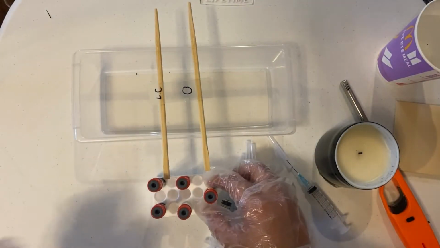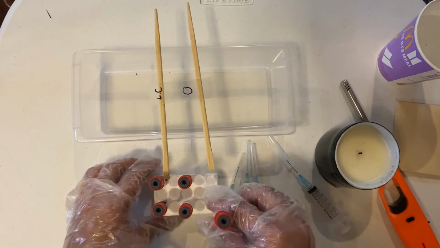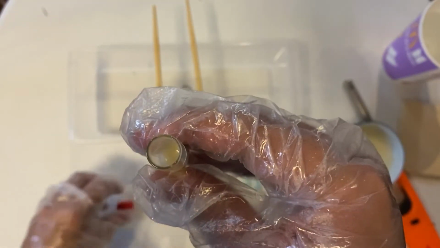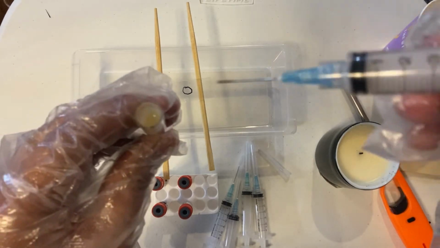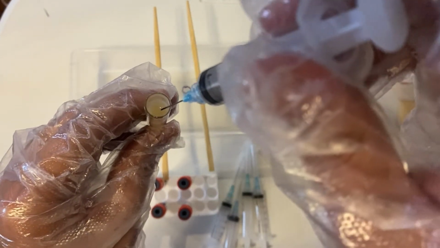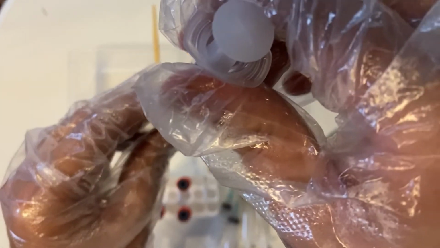Then, we will get our sample, which is Lactobacillus casei. And then, we will get our inoculation tube. Make sure that it touches the culture. Make sure that it doesn't touch the walls of the test tube.